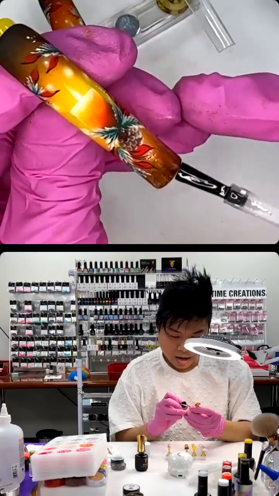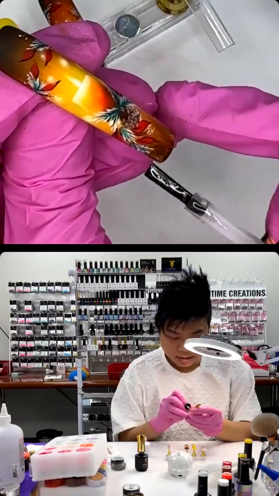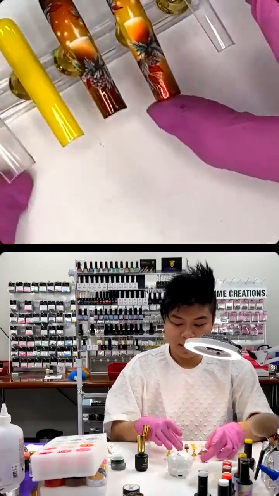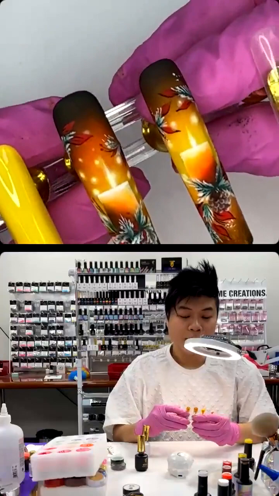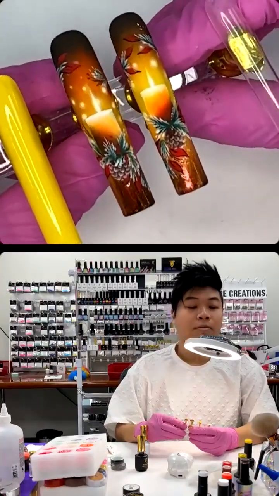Now shine top coat on. Let me see. Beautiful.